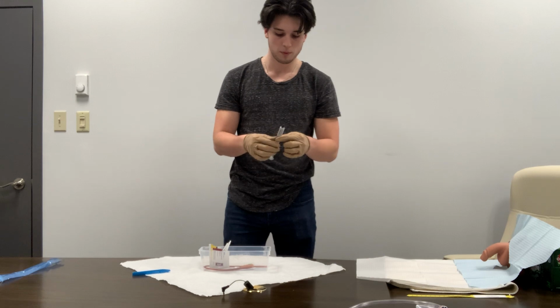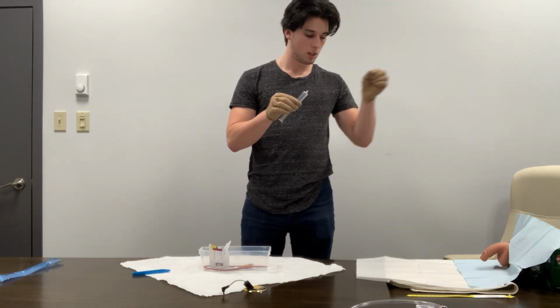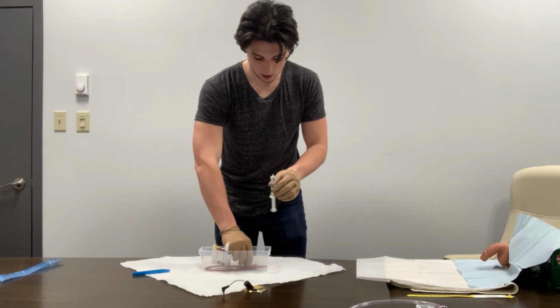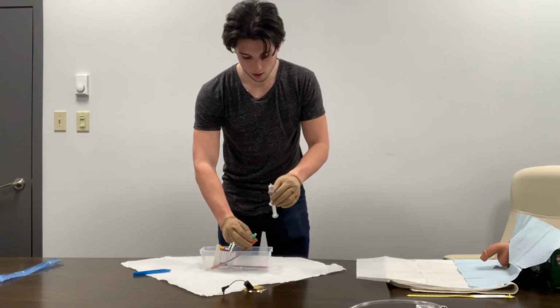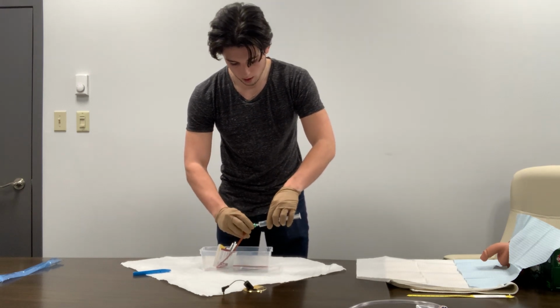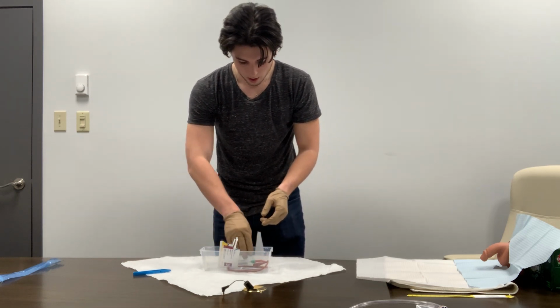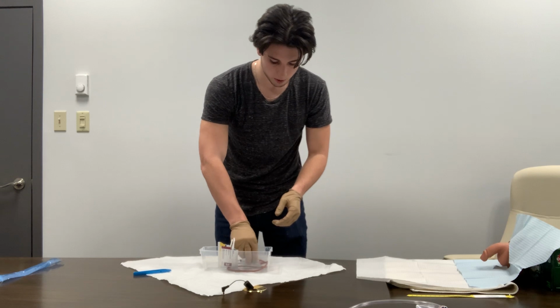And so now that we have that ready, we will also be attaching our 10 ml syringe to our catheter. So we can uncap it here and just throw out this cap. And then we'll be inserting it into the port of the catheter. So we will be inserting it in here. And now that that's inserted, we can grab our lubricating gel.